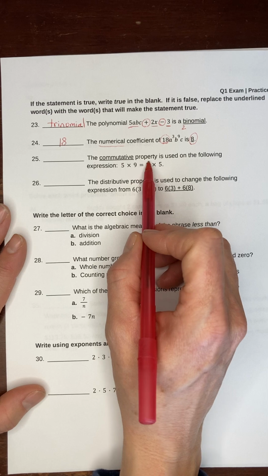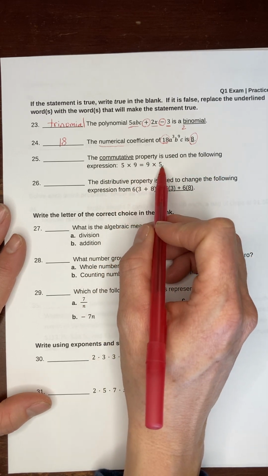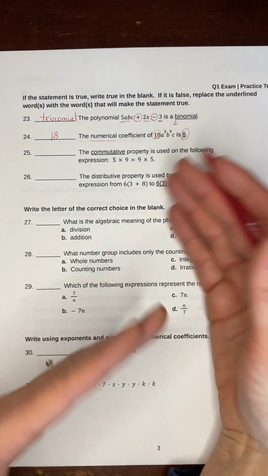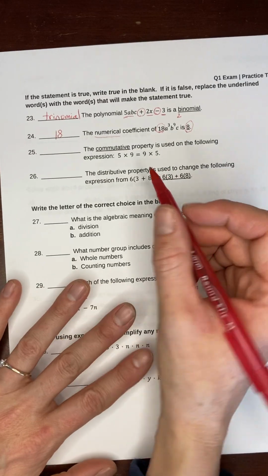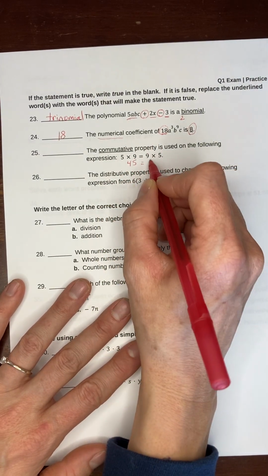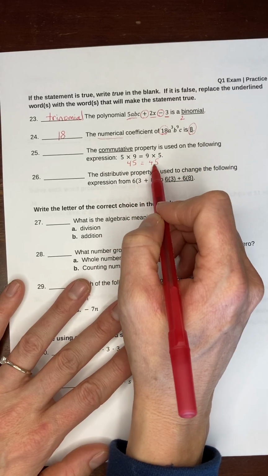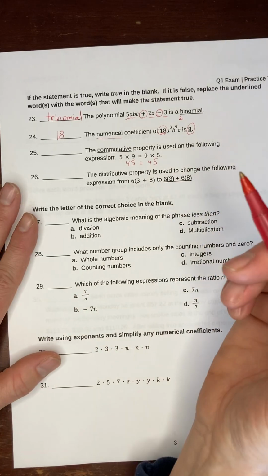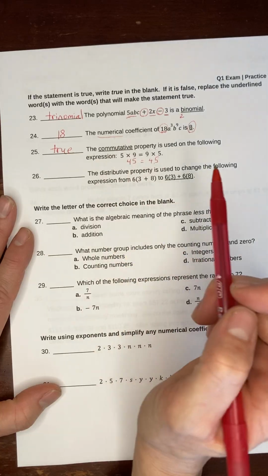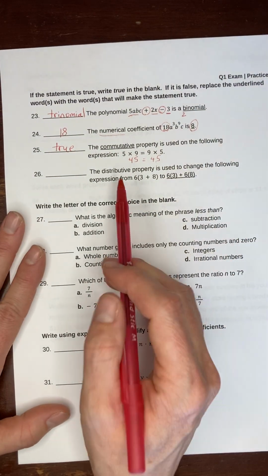25. The commutative property is used on the following expression. 5 times 9 equals 9 times 5. So commutative property means that we can commute or move our numbers around without changing the answer to the original problem. So 5 times 9 is 45, and 9 times 5 is also 45. So moving our numbers around has not changed our problem. Both sides are equal to 45. So this is true. The commutative property is true in general for all addition and multiplication problems.